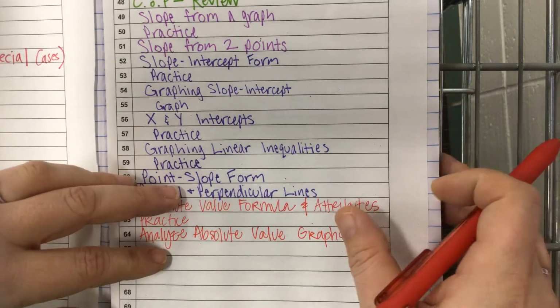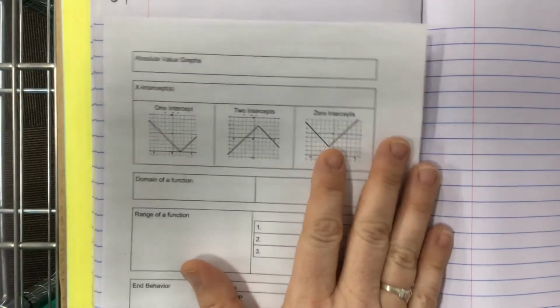So we go to page 64. We're going to put this page on 64.